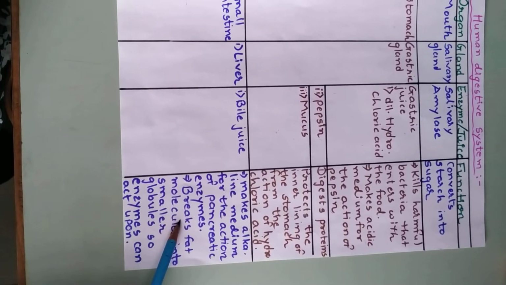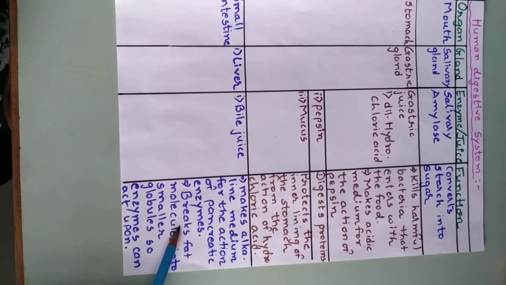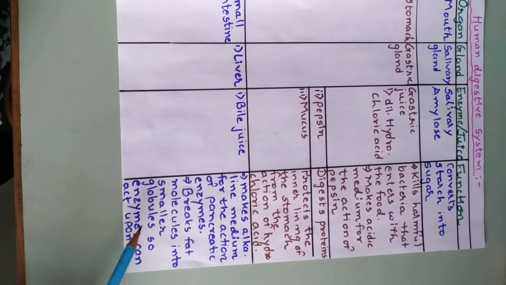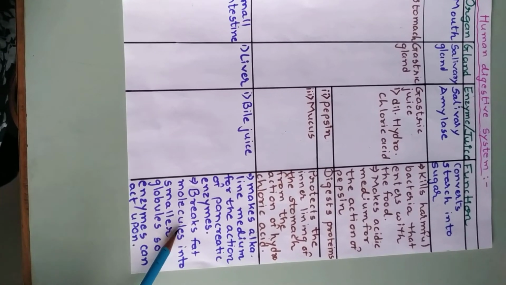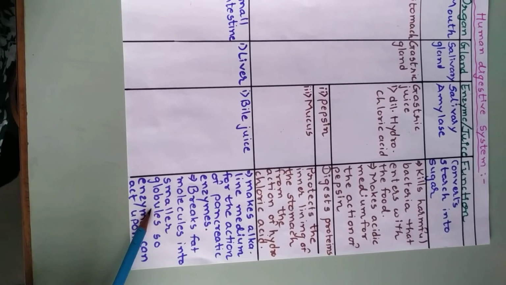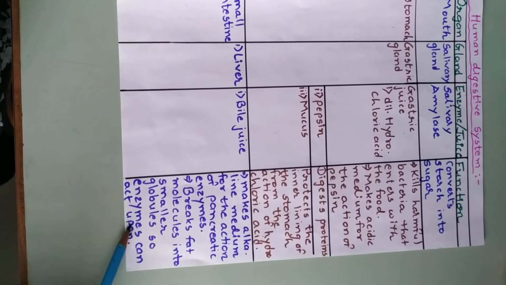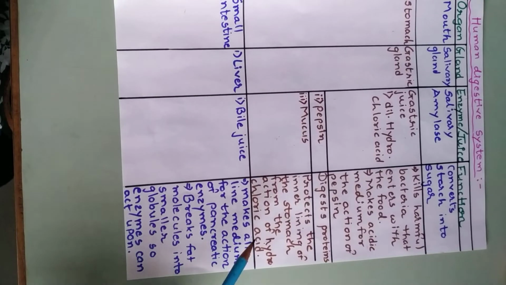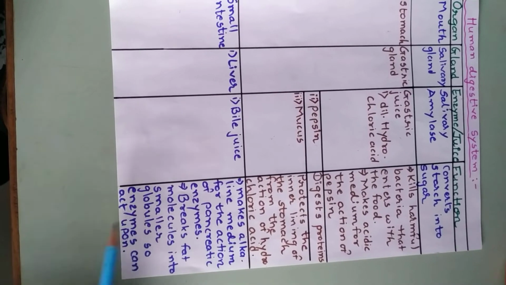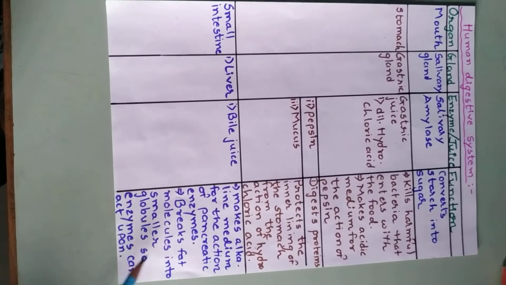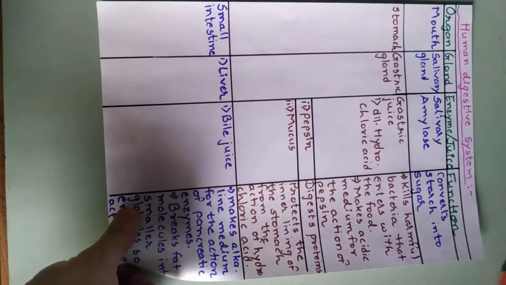Fat, whatever butter or ghee we have consumed, is broken down here into small globules so that enzymes can act upon it. Which enzyme? Pancreatic enzymes will act upon this fat. Now we will see the action of pancreatic enzymes.